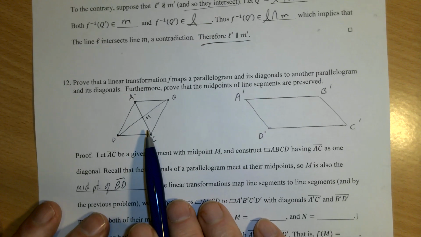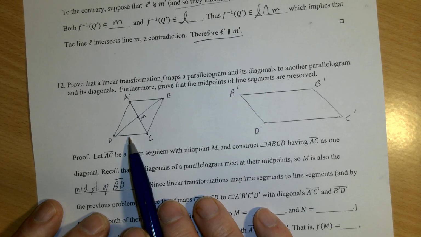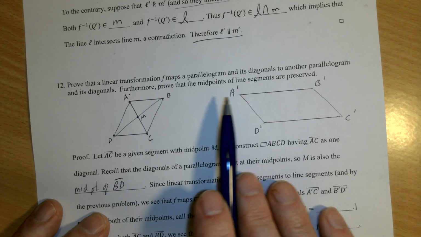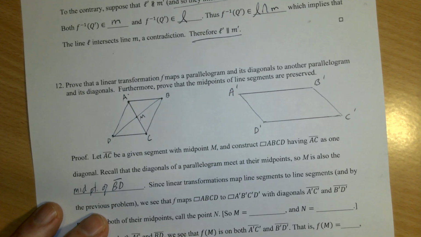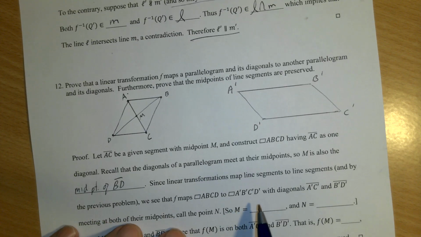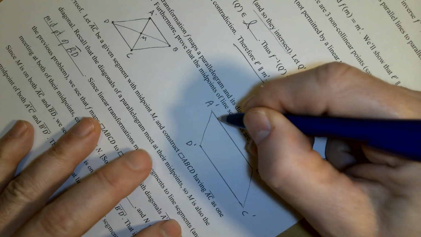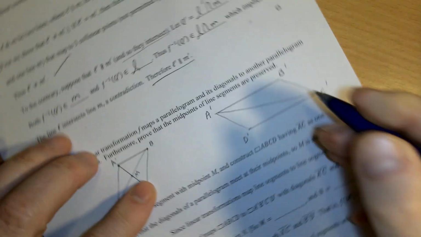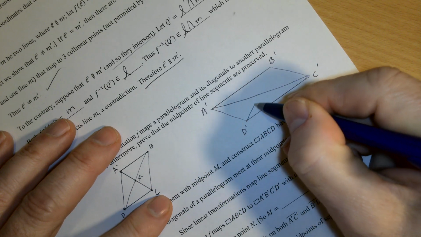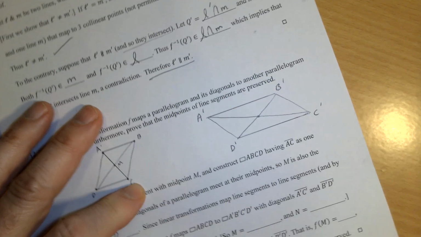So we'll just say, for example, that this parallelogram gets mapped by F into this one. ABCD goes to A prime, B prime, C prime, D prime. Okay, and the diagonals are A prime, C prime, and then B prime, D prime. And they meet right there.